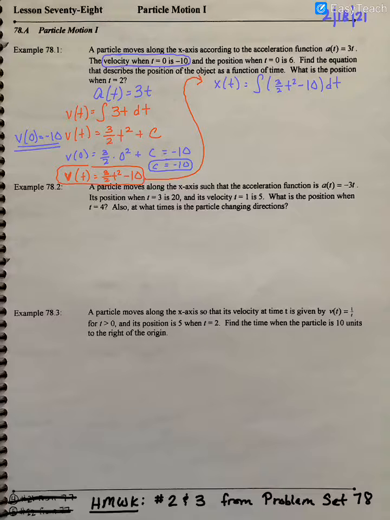And so if I go ahead and integrate that, the integral of 3/2 t squared, so add 1 to the power, it's t cubed, divide by that new power. Those 3's will actually cancel. And so I have 1/2 t cubed minus the integral of 10 is 10t. And then officially we have to say plus c.